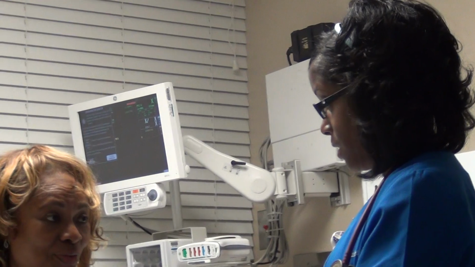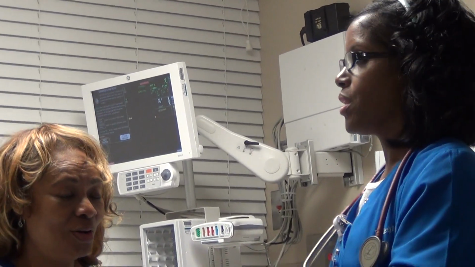So all of the lymph nodes are good. I palpated all 10, and there was no enlargements, okay? But I just wanted to recheck that, okay?